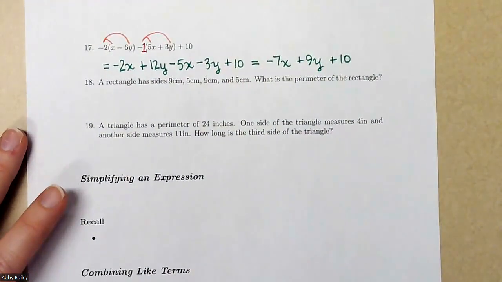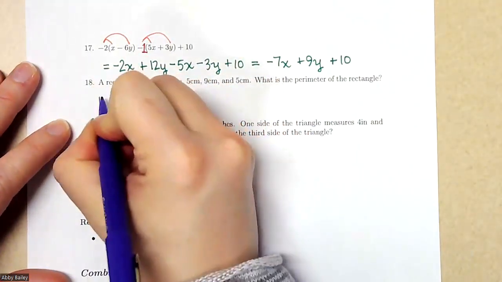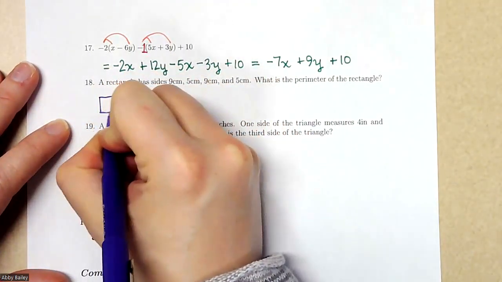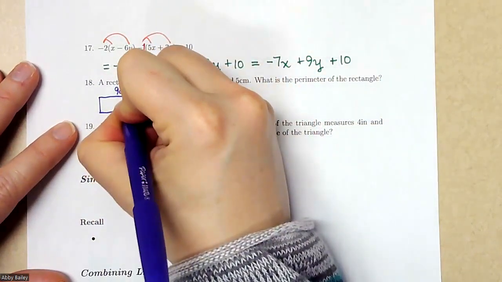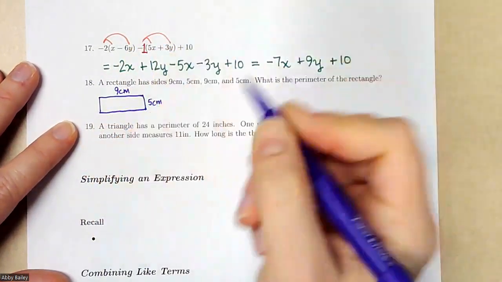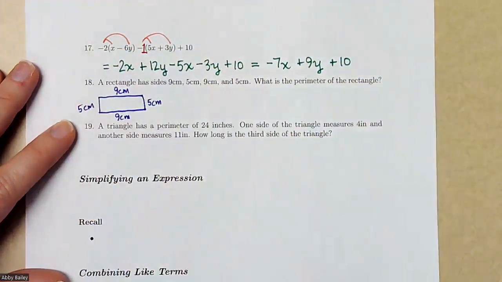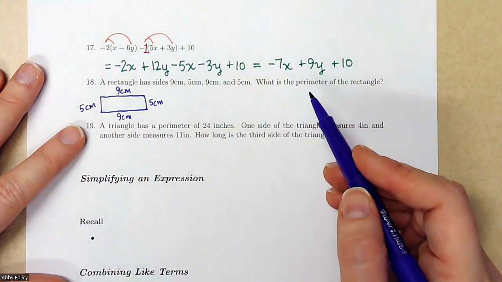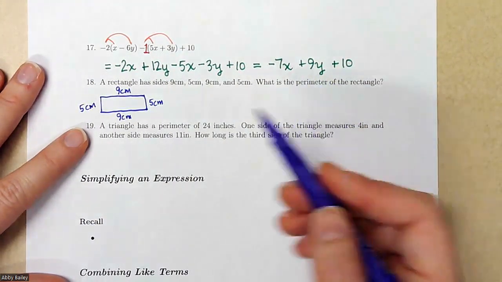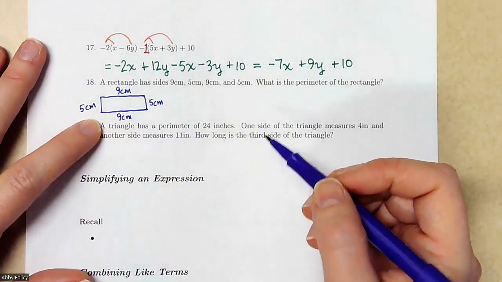A rectangle has sides. Okay, I'm just going to go as I go. 9 centimeters, 5 centimeters, 9 centimeters, 5 centimeters. What is the perimeter? So when I think about, oh, I'm going to walk the perimeter, that's walking along the outside. So that is the distance around the outside.